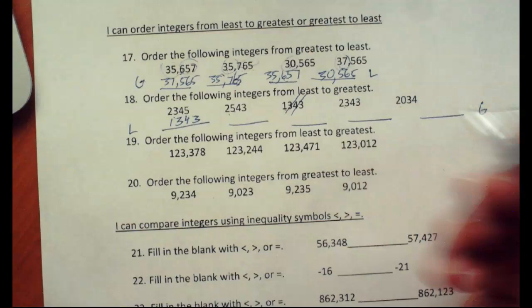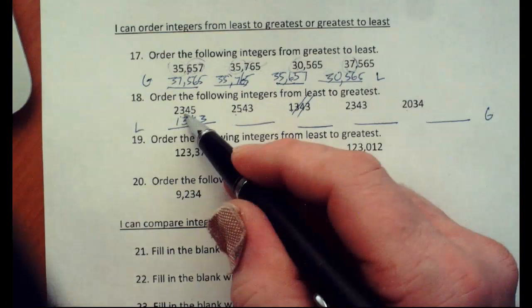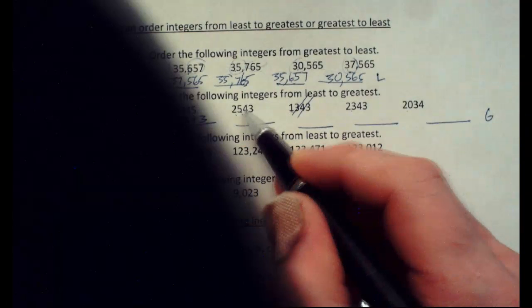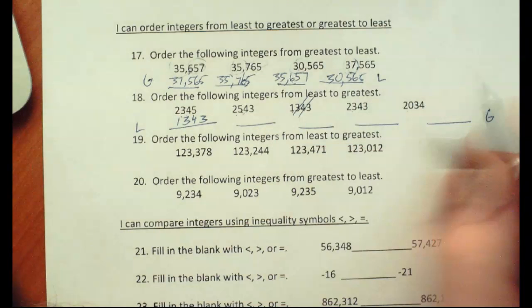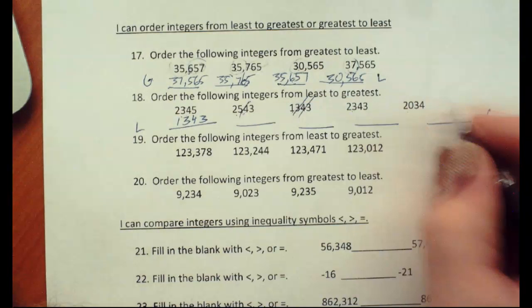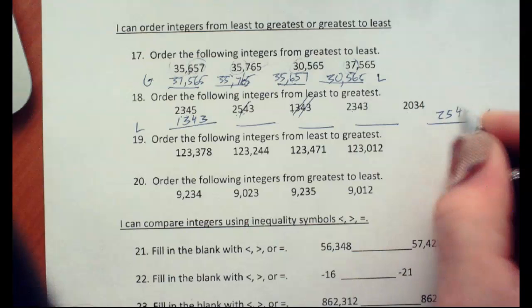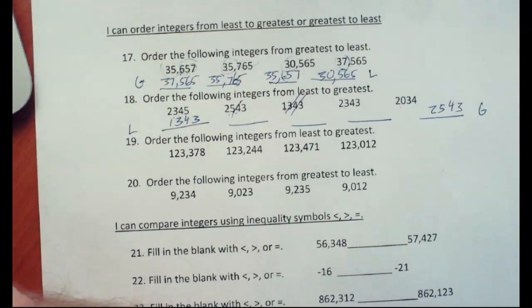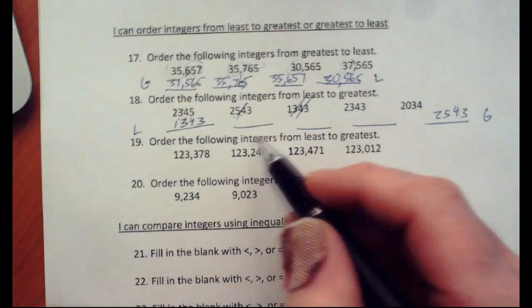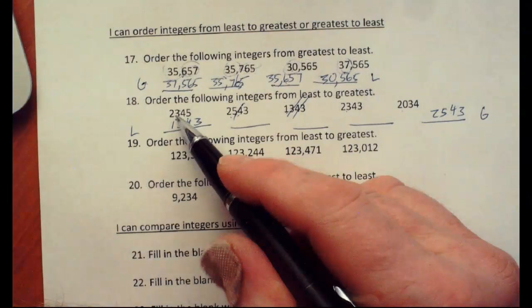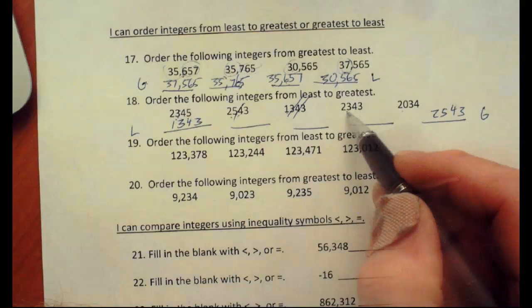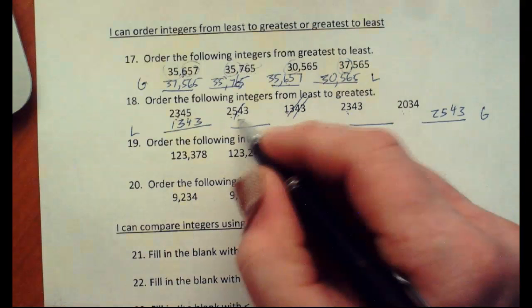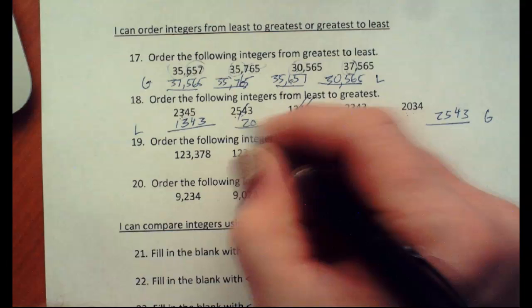And then I usually look for the largest. This is 2,300, 2,500. That's the biggest. So we'll cross that off. 2,543. Then I usually just start placing them in. What's the next smallest? Well, this is 2,300, 2,000. So this is going to be 2,034 right here.